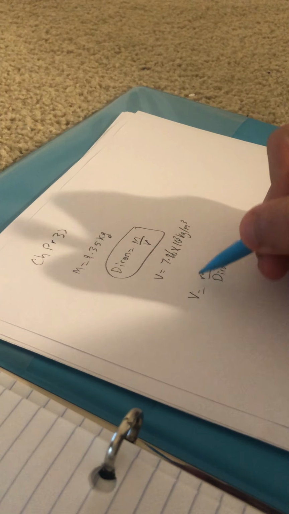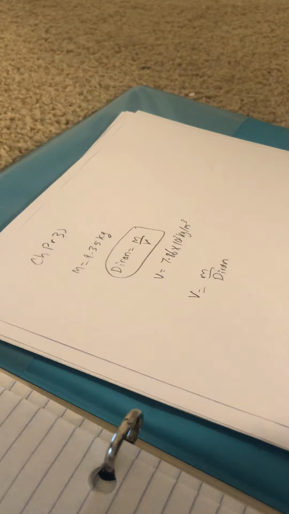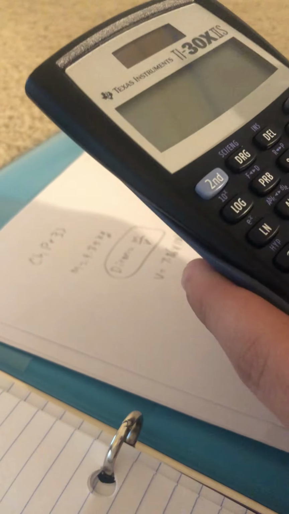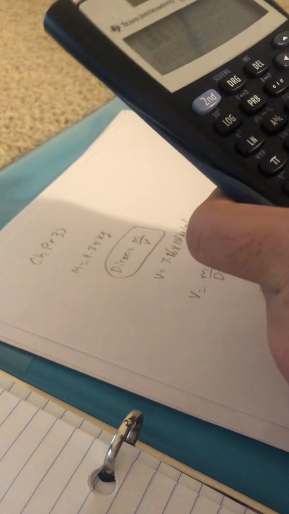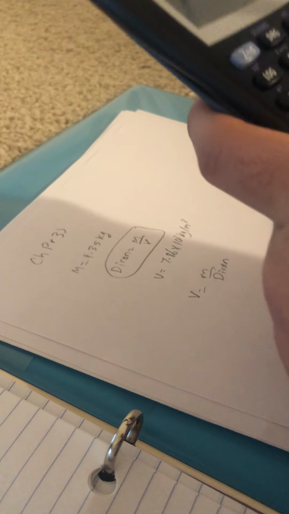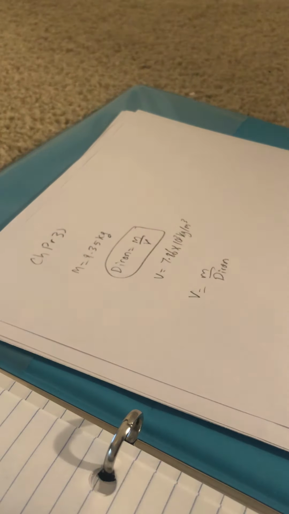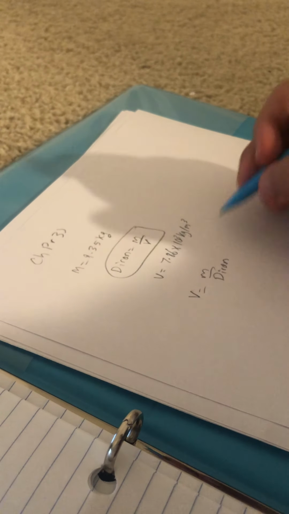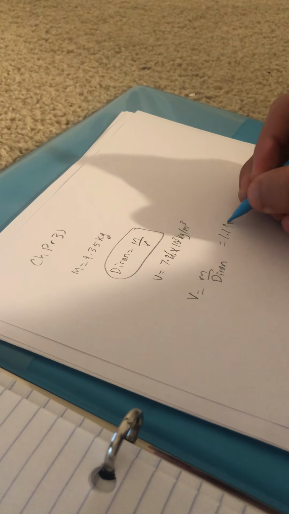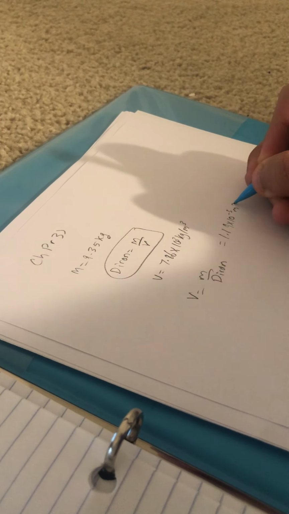Then we have the V and we have the M, and so we get 9.35 divided by 7.86 times 10 cubed, and we get 1.19 times 10 to the negative 3 meters cubed.